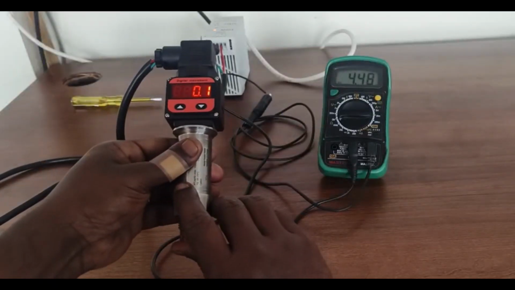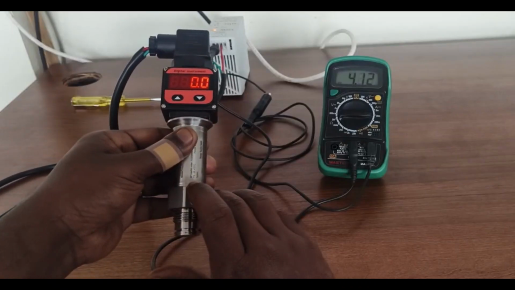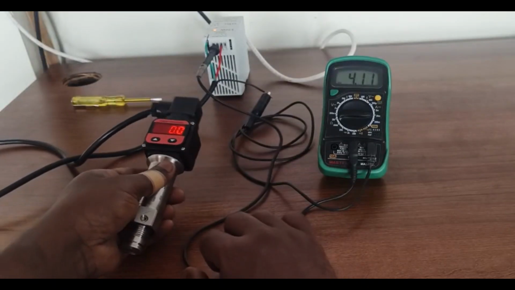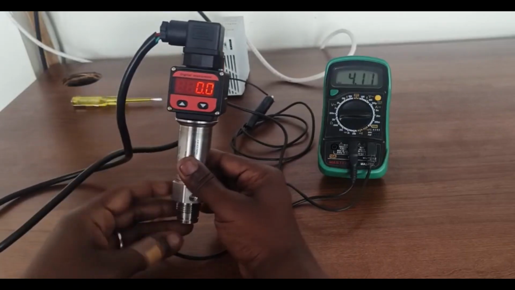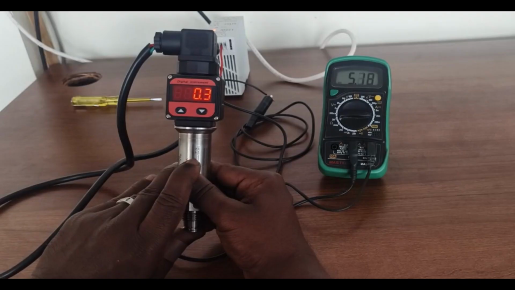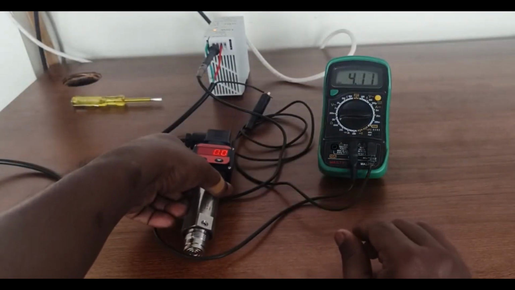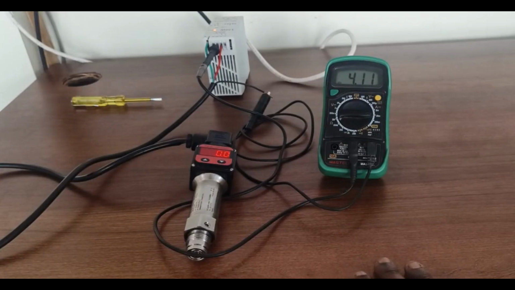The multimeter current rises gradually from 4 milliamps up to 20 milliamps, and the display simultaneously shows the corresponding pressure value in bar. This clearly demonstrates how a pressure transmitter converts applied pressure into a proportional 4 to 20 milliamp current signal, providing accurate and reliable pressure measurement for any industrial process.